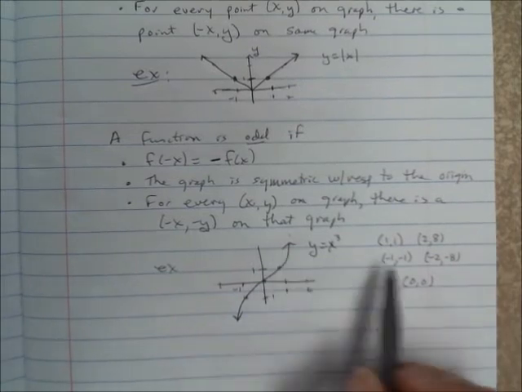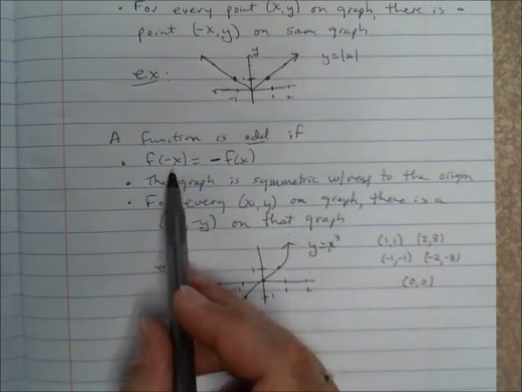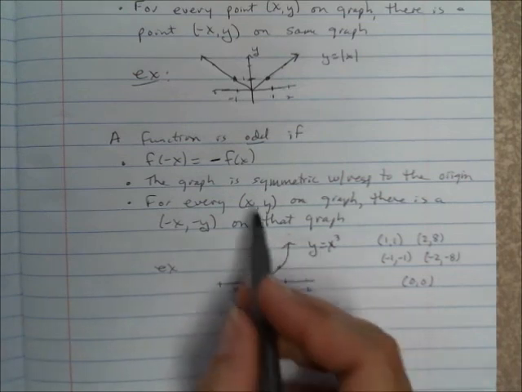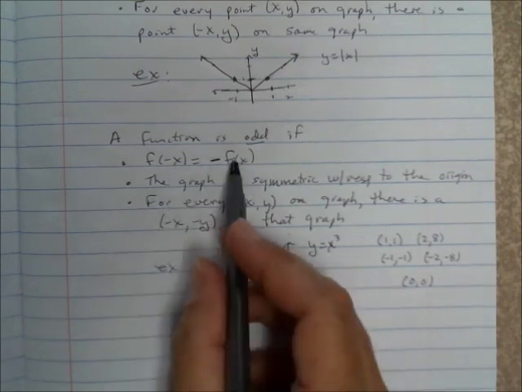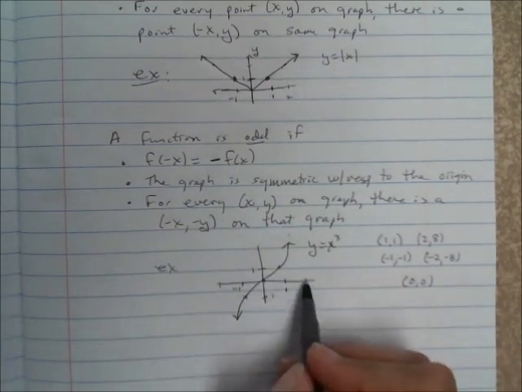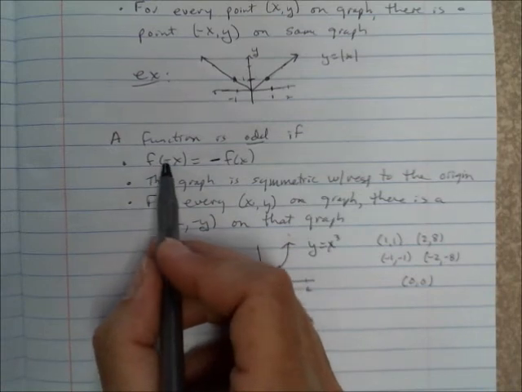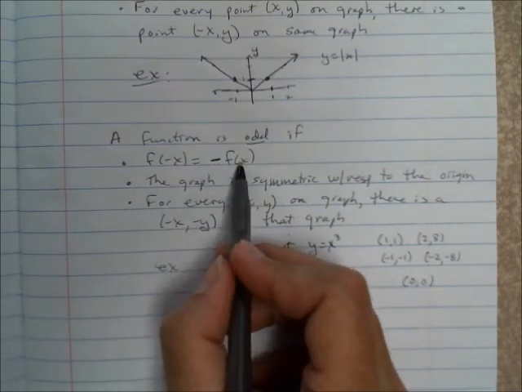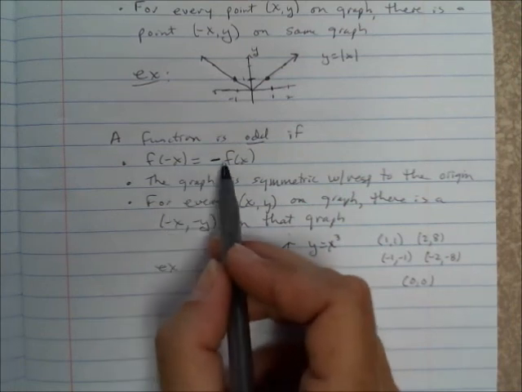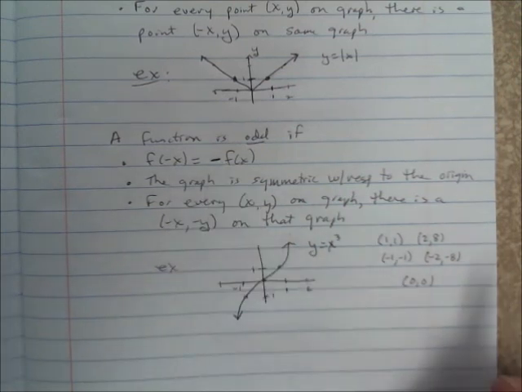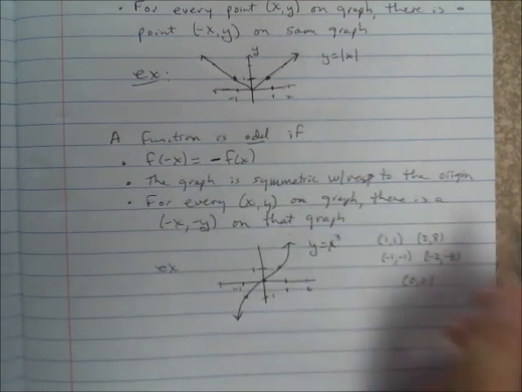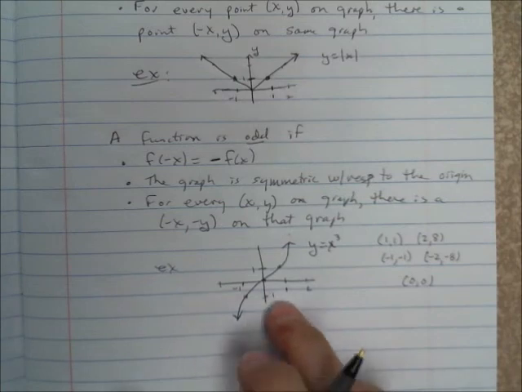And so if we do f of negative x, let's say f of 1 is 1. Well, f of negative 1 is negative 1. f of 2 is 8. f of negative 2 is negative 8. So whenever we replace the x value with its negative, we come out with the y value, which is also negative.